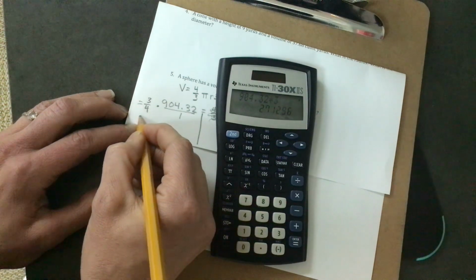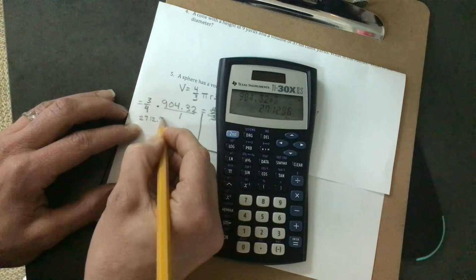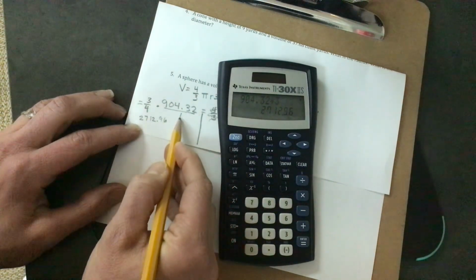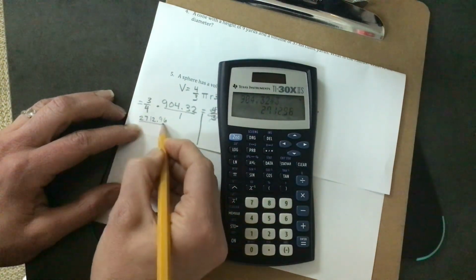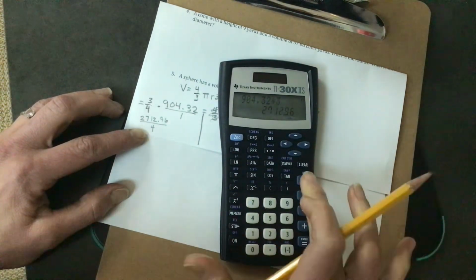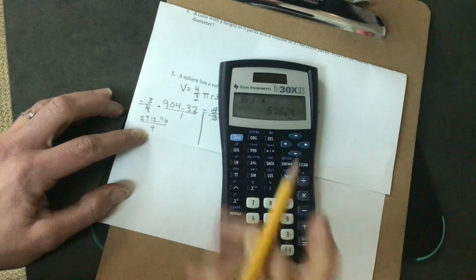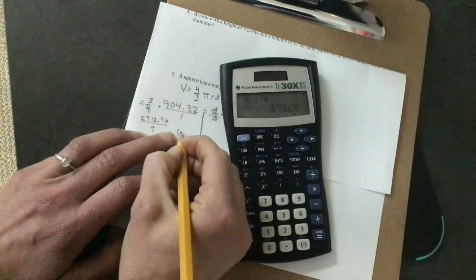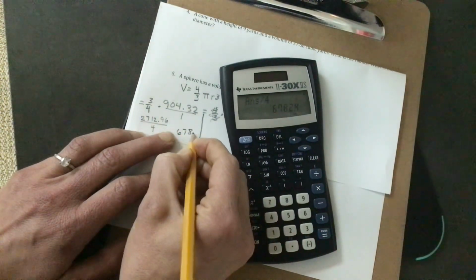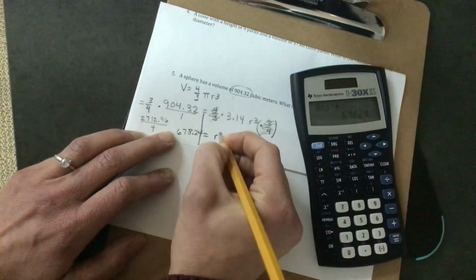Don't clear your calculator. And in my denominator, I've got 1 times 4, which is 4. And so notice that I'm just going to divide this by 4. So that's why I said don't clear your calculator. We're just going to divide by 4. And we get 678.24 equals my radius cubed.